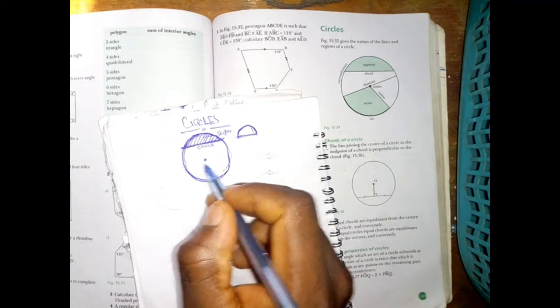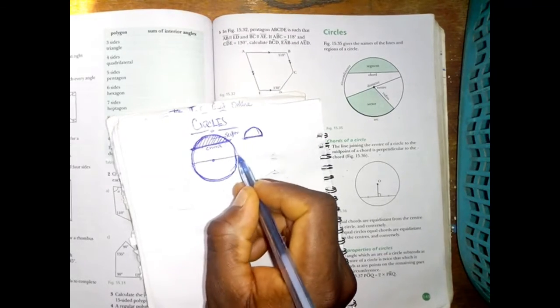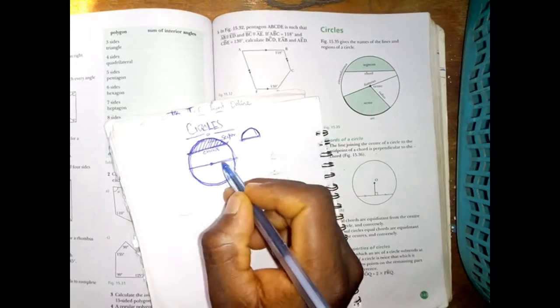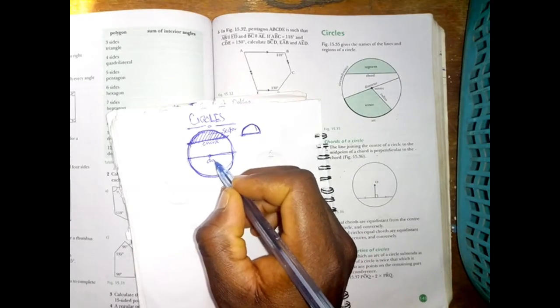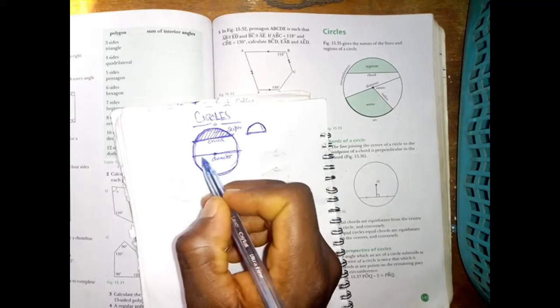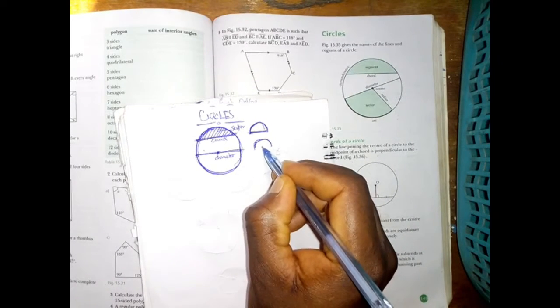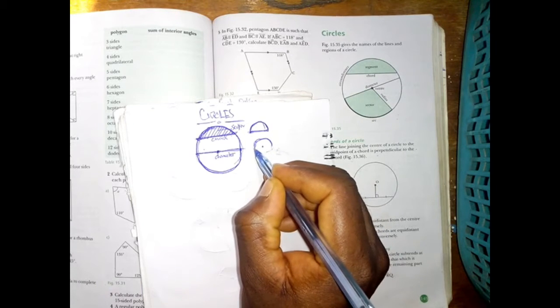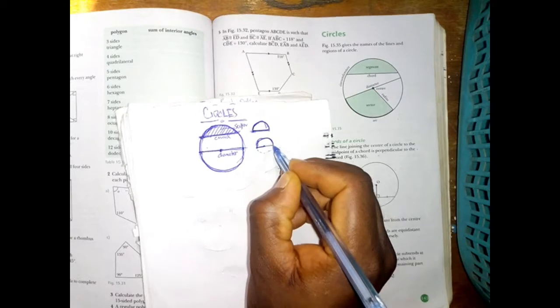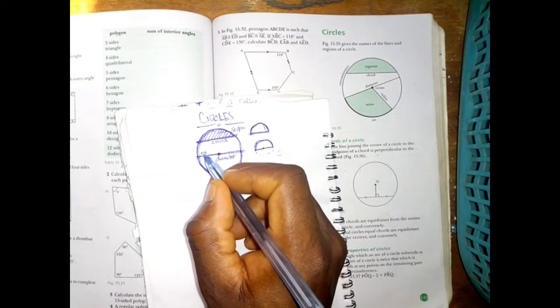When a line joins or touches 2 points of a circumference and passes through the center, it forms what we call a diameter. Whereas when it stops at this point without touching the other side of the circumference, it just touches a side of the circumference and then the center, it forms what we call a radius. So when you have something like this, and this is the center of this cycle, then a line that touches this place is called a radius. But when it touches the other side, it forms a diameter. So we have a diameter and then we have a radius here.